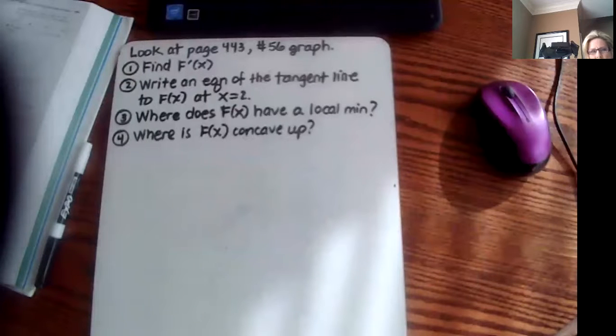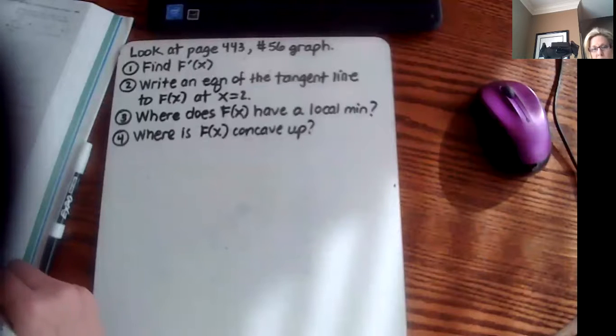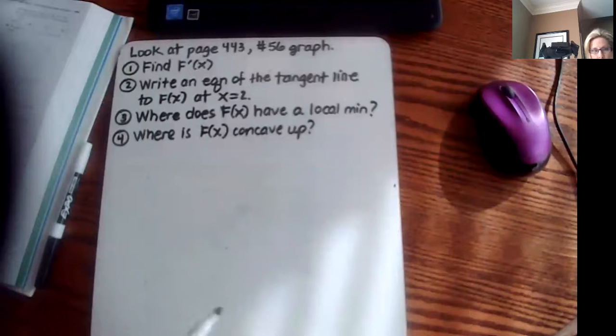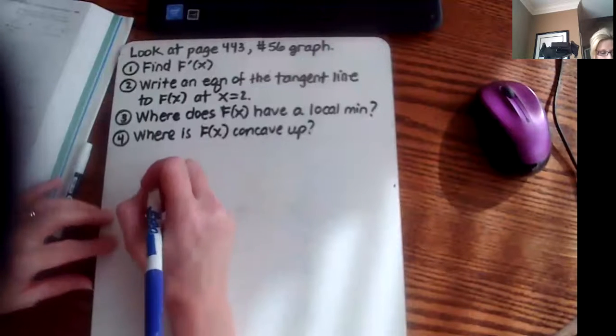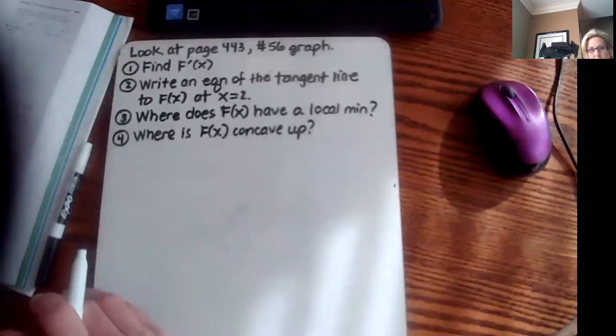Okay, guys, what I'd like to do is walk you through a couple of problems that are like what's in your homework on the second part of the Fundamental Theorem of Calculus. You have all the skills already. You just need to realize that these problems are really starting to put together several ideas that we've learned this year.